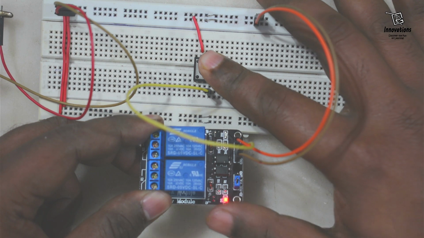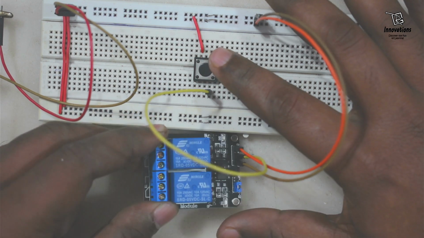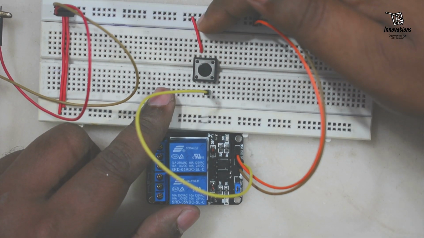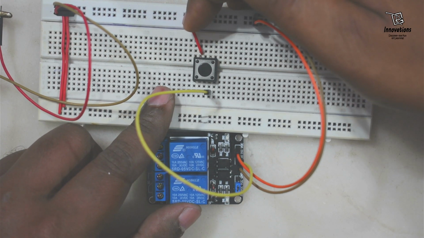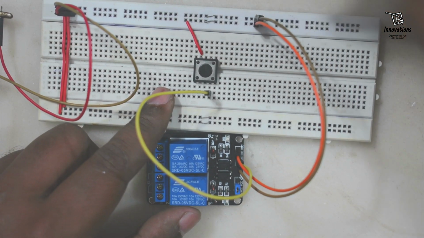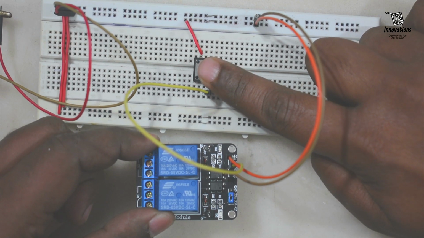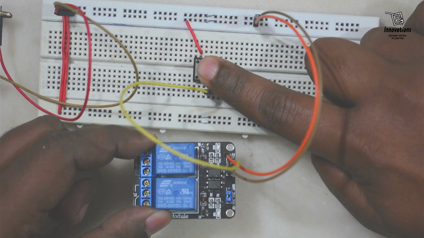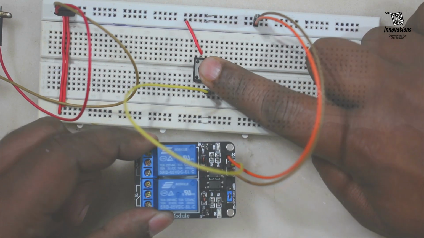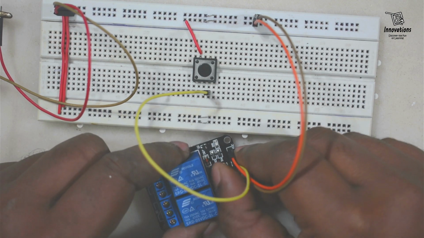From the LED you can understand that the relay is turning on and it is active low. When the input is connected to the negative wire, it is powering up, but when I am connecting it with the positive power rail and I press the switch, nothing is happening. The relay module is not turning on. So this is with a 2 channel relay.